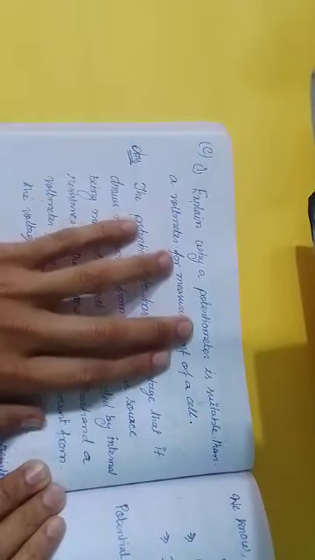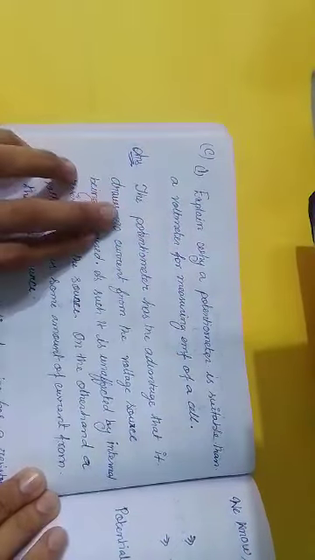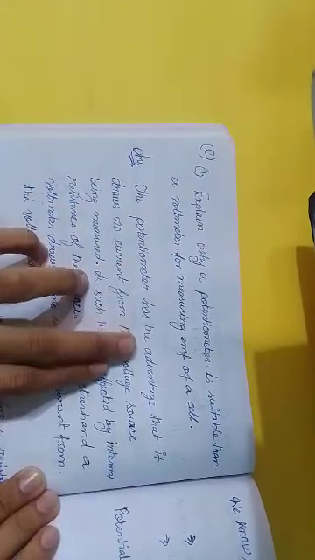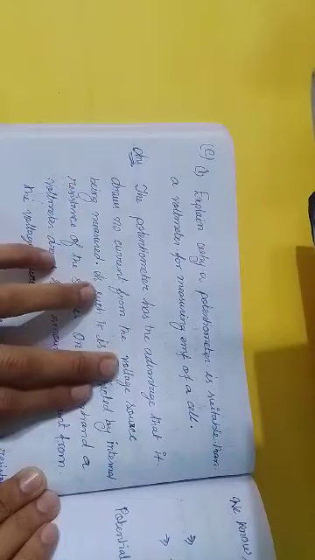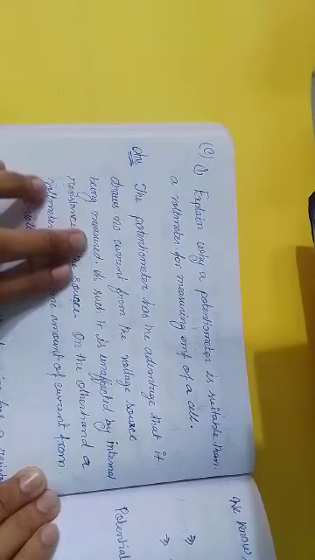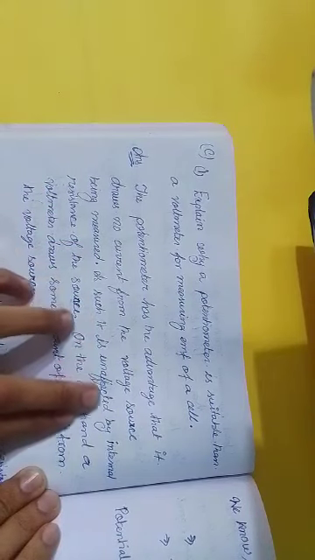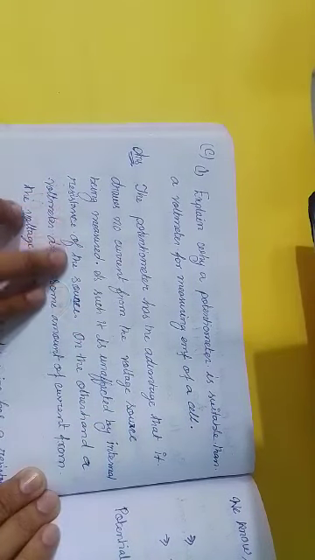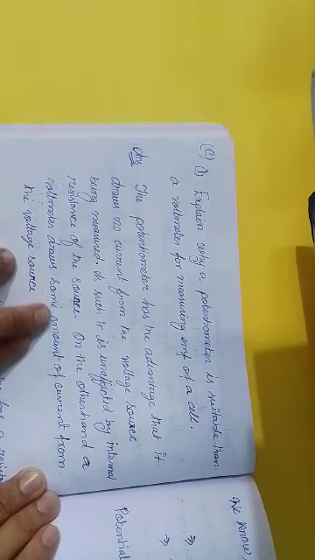Explain why a potentiometer is more suitable than a voltmeter for measuring the EMF of a cell. The potentiometer has the advantage that it draws no current from the voltage source being measured. As such, it is unaffected by the internal resistance of the source. On the other hand, a voltmeter draws some amount of current from the voltage source.